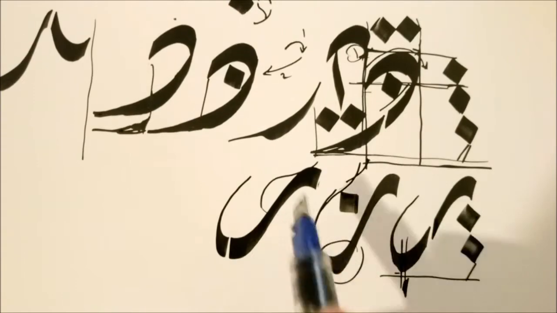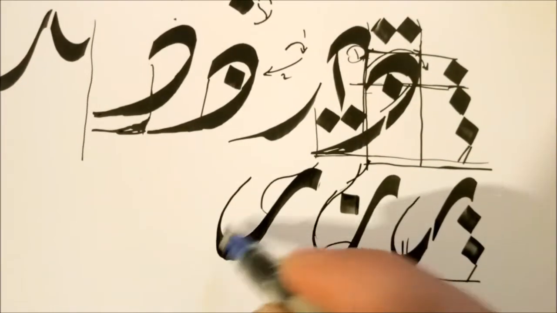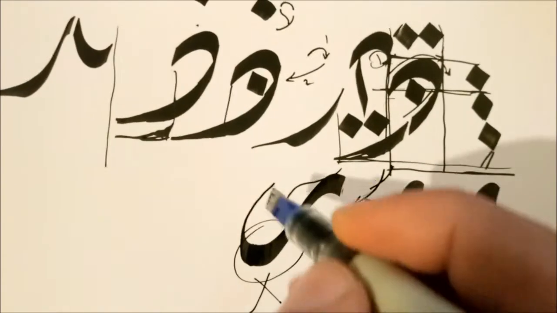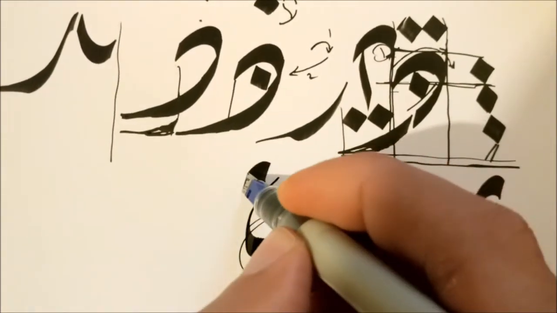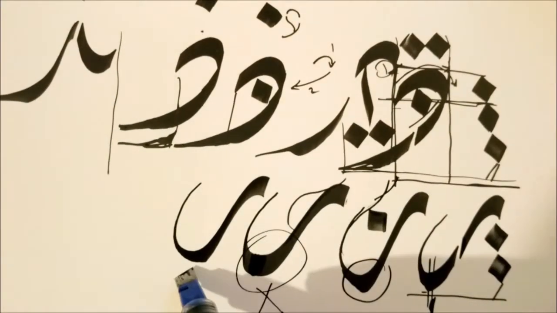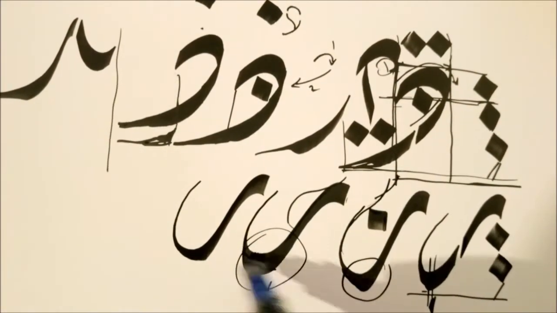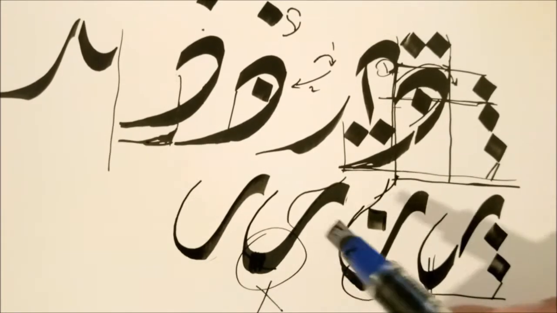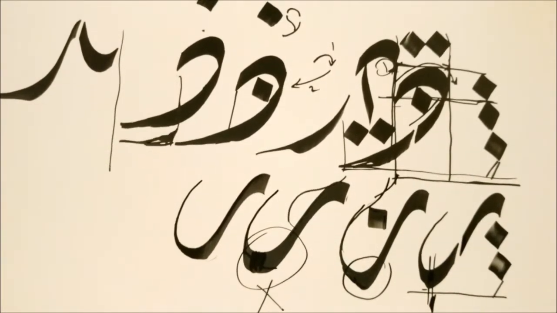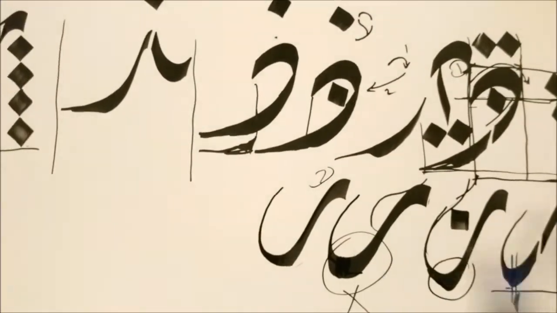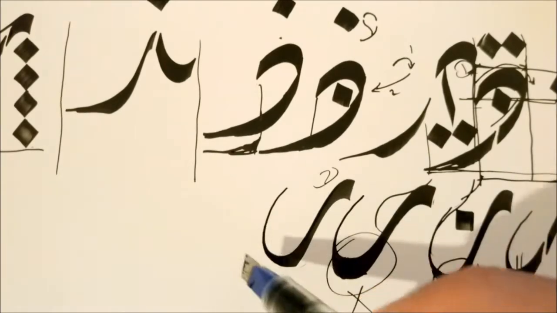You see this wide end of the Ra? This is wrong. You shouldn't do this one. What you should do is you basically start rotating before going up. This way the thickness of this letter disappears before it, and it gives you this smooth transition of thicknesses in the letter itself.